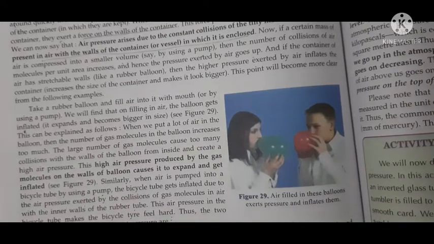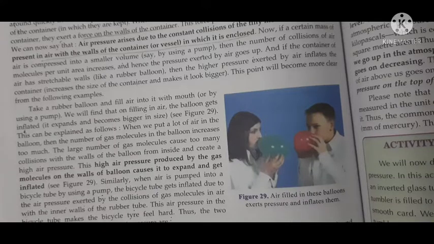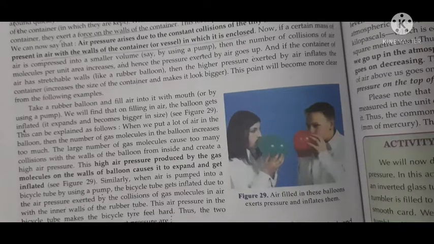So easy. So when you fill the air in the bicycle tube by a pump, what is going inside is air, and those air particles collide with each other and also with the walls of the bicycle tube, thereby exerting a pressure on it, and it gets inflated. Okay.